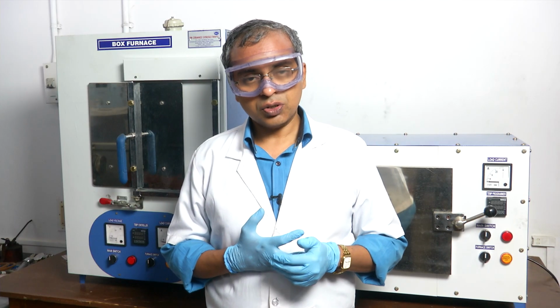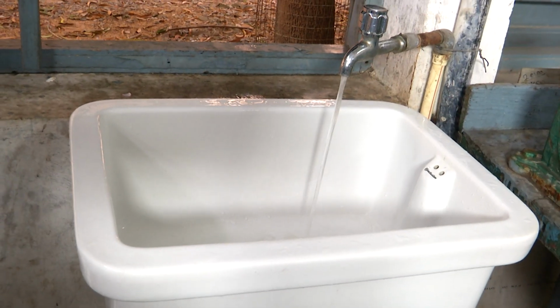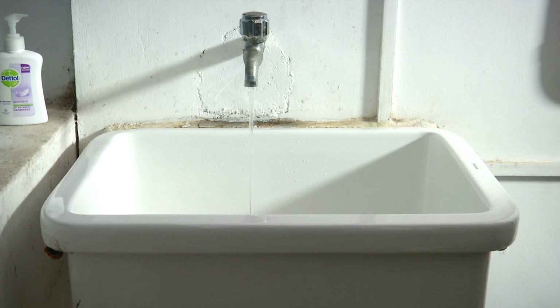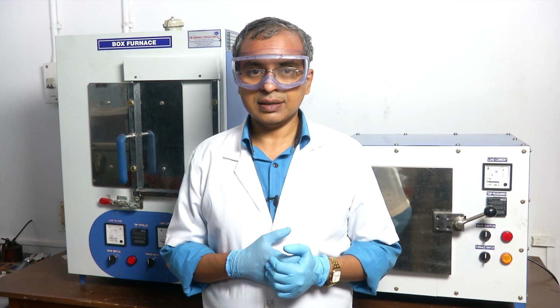So, then the third thing that is commonly present in labs is water. We always have some kind of a sink or a wash basin where you are going to clean maybe glass utensils, maybe your hands, a few different things that you might do there.